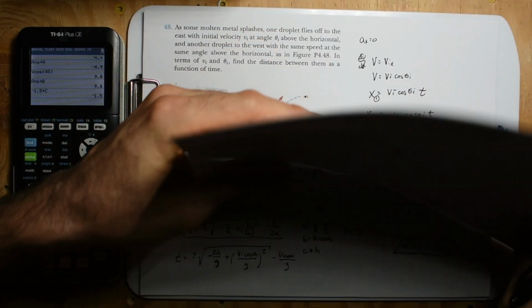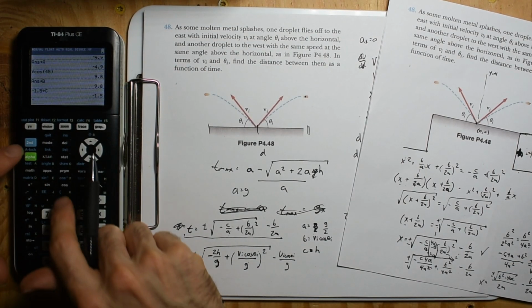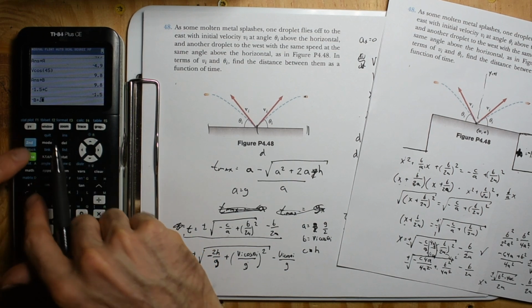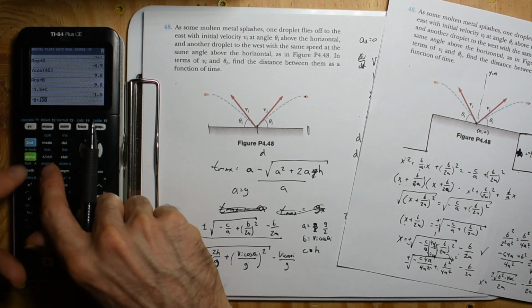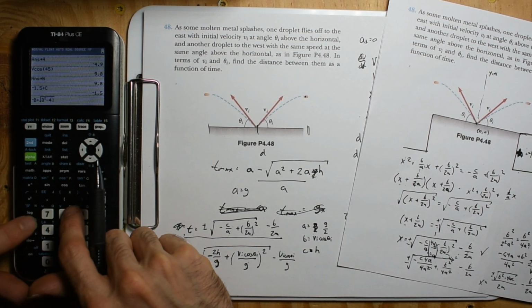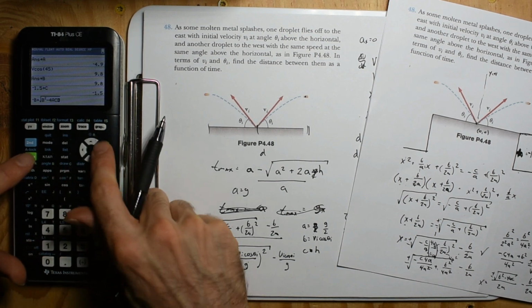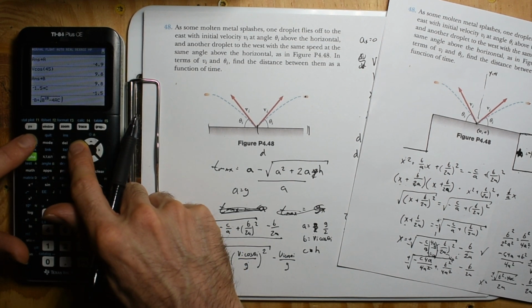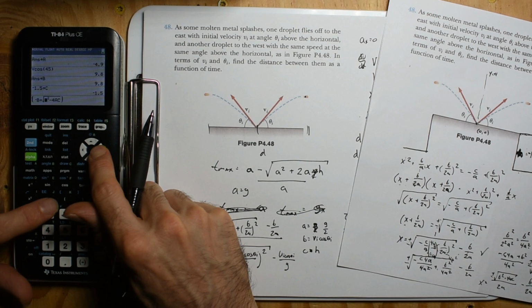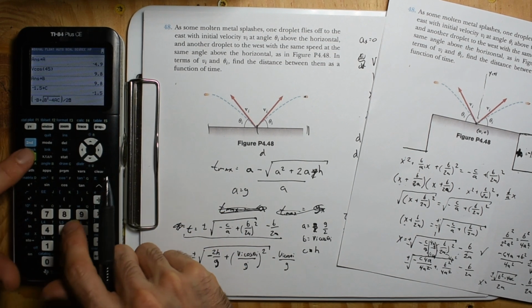And now we're just going to do negative b plus the square root of alpha b squared minus 4ac, all divided by 2a. All divided by 2a.